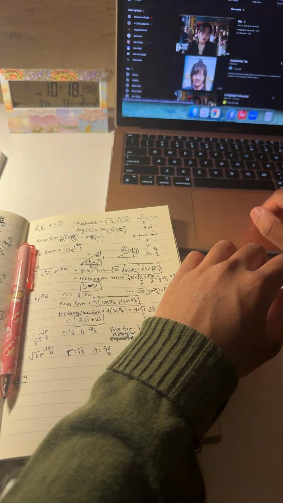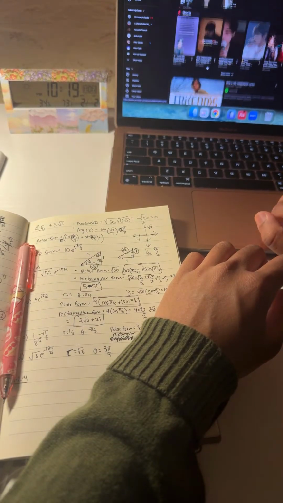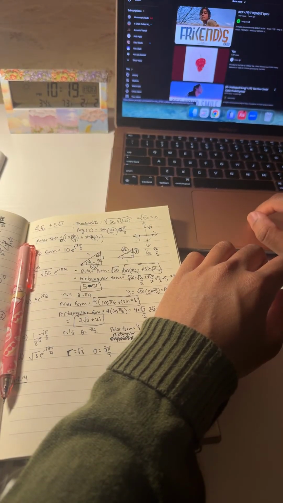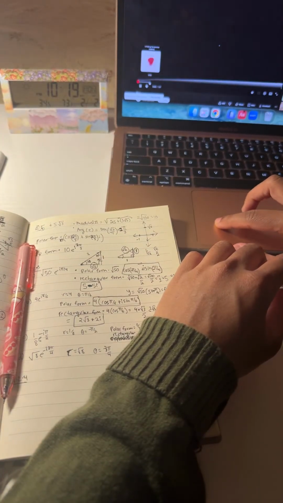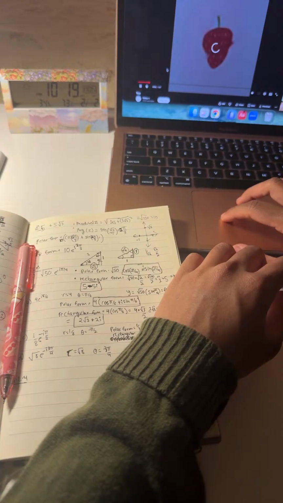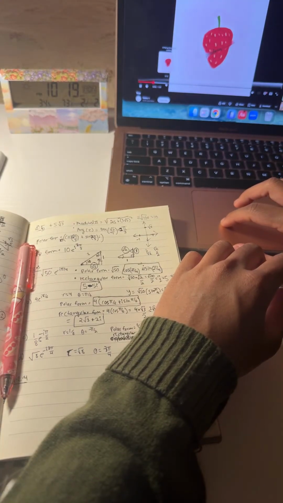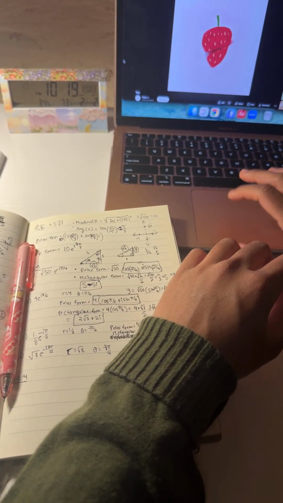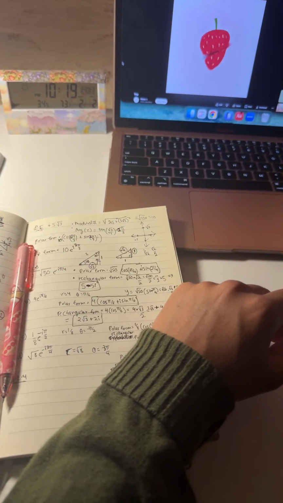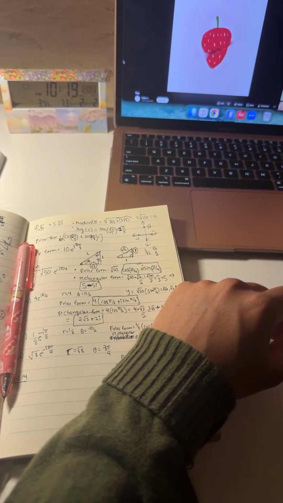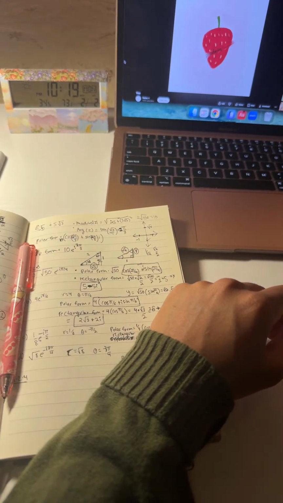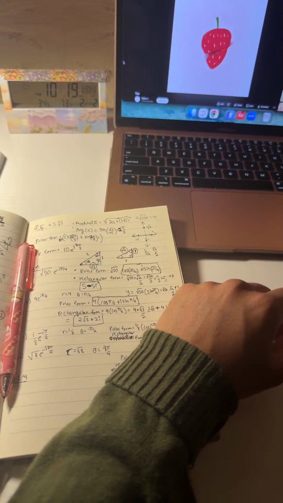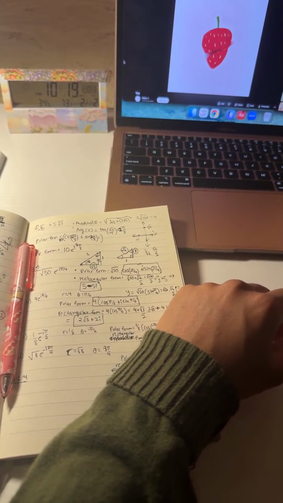Is it this one? Wait, what? Where is it? Is that it? Goji berry. Oh my gosh. Goji berry. Hello, anonymous person. How's it going? Oh no, Vikilla left the chat.